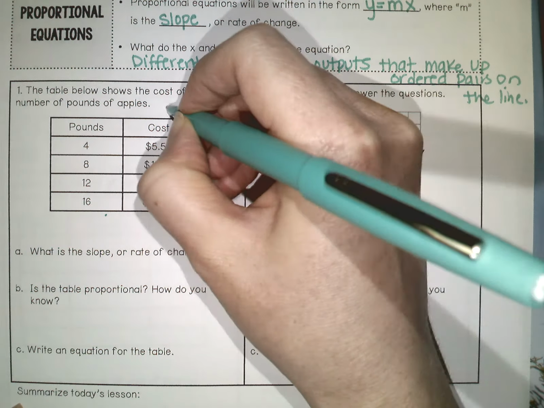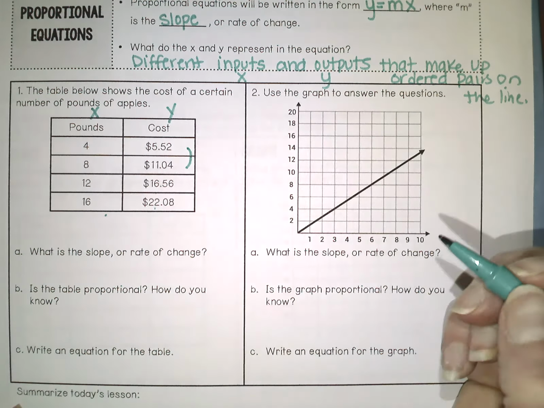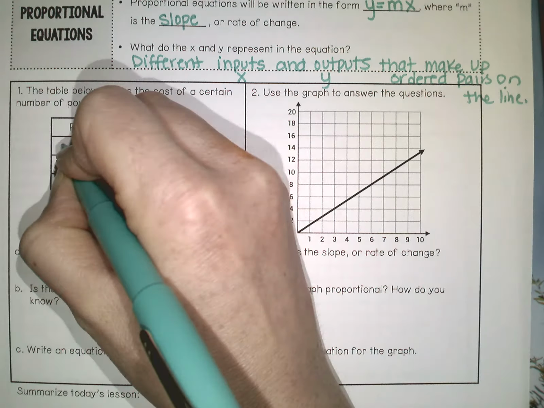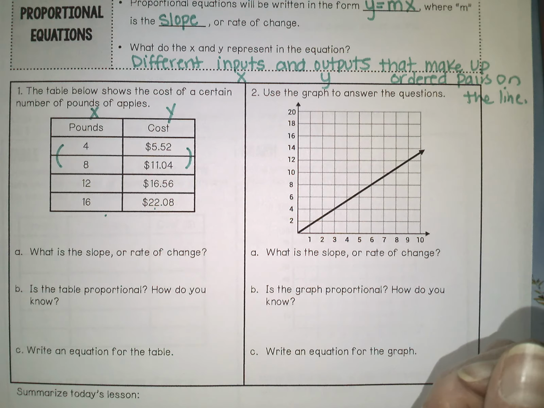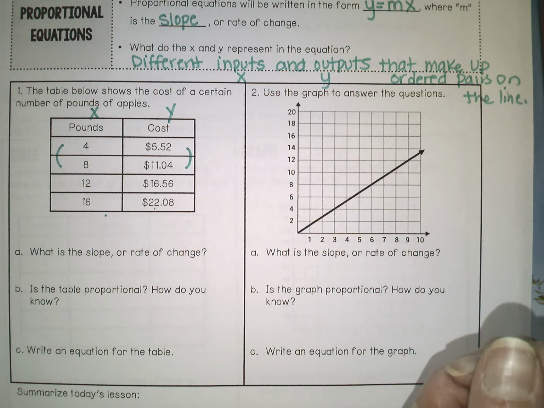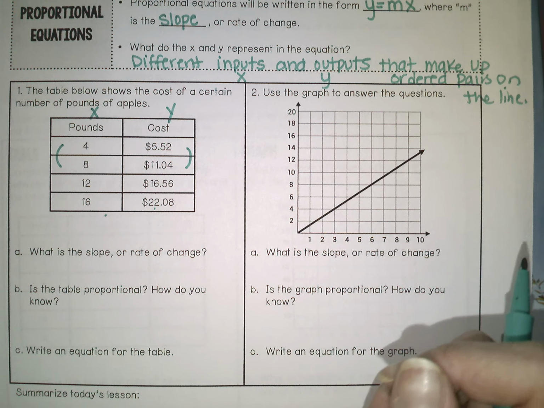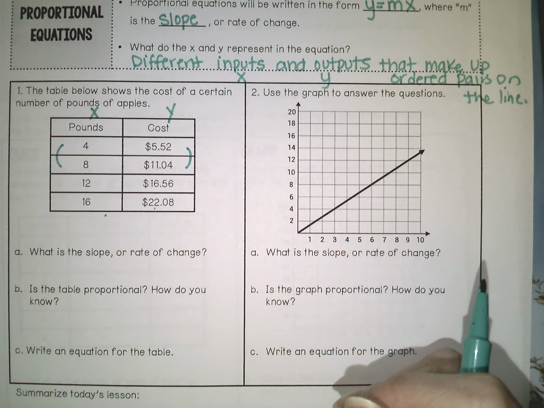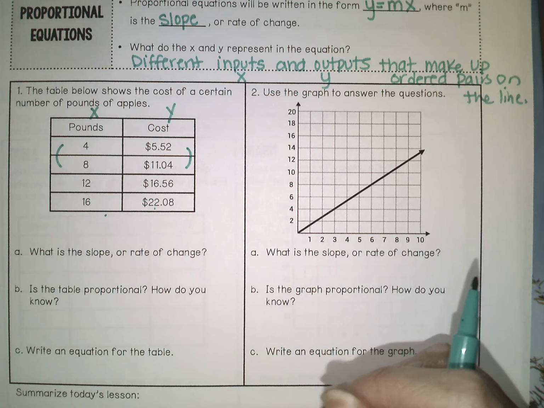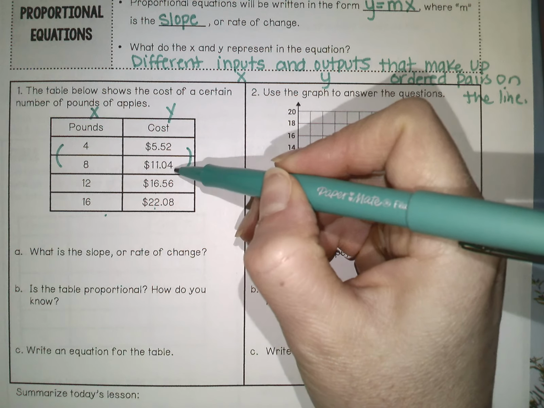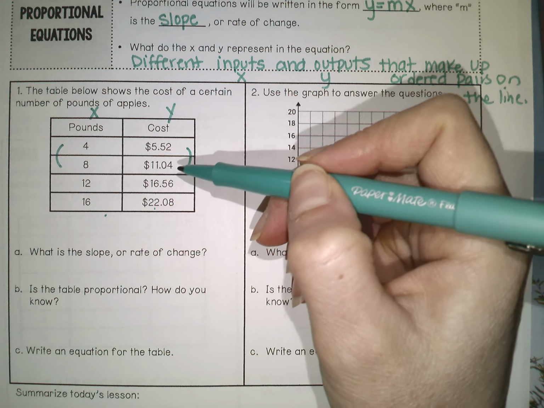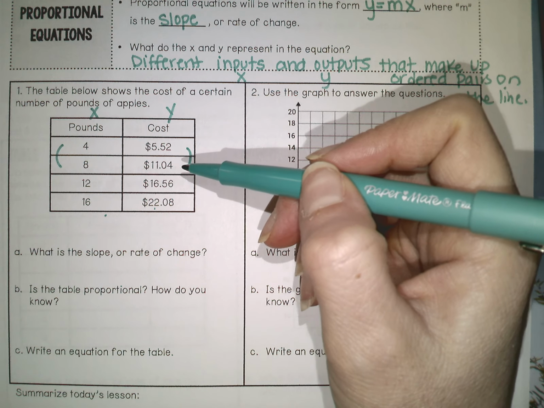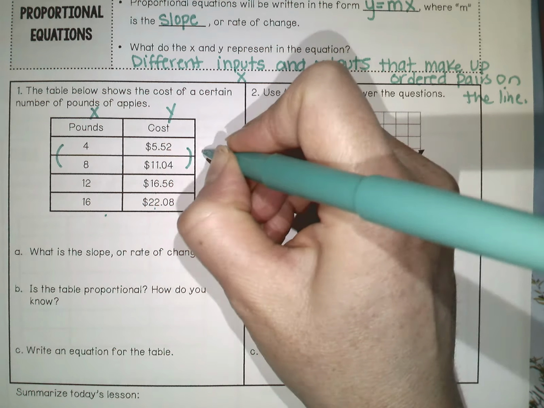So remember, your slope or your rate of change is your change in your Y value. Cost is always your dependent variable, divided by your change in your X value as a ratio. Okay, so to find the change in your Y value, you're going to subtract your second point, whichever you pick as your second. So I'm going to take 11.04 minus 5.52.